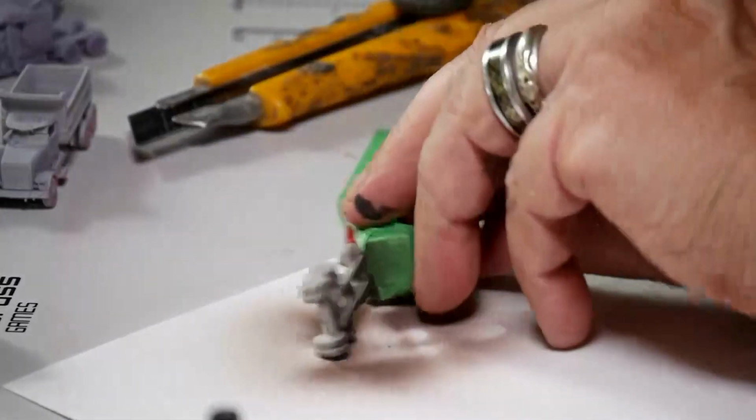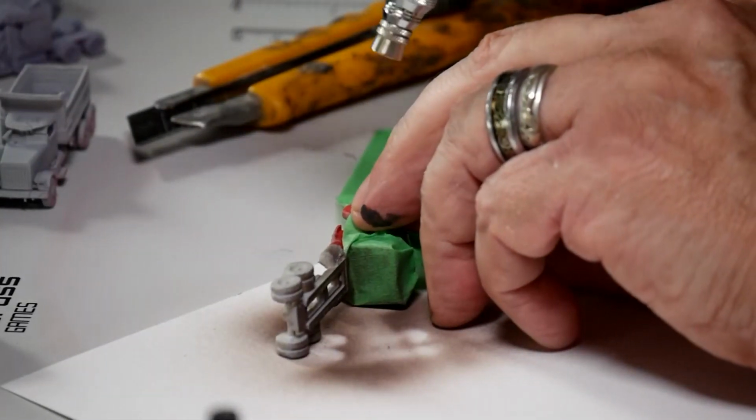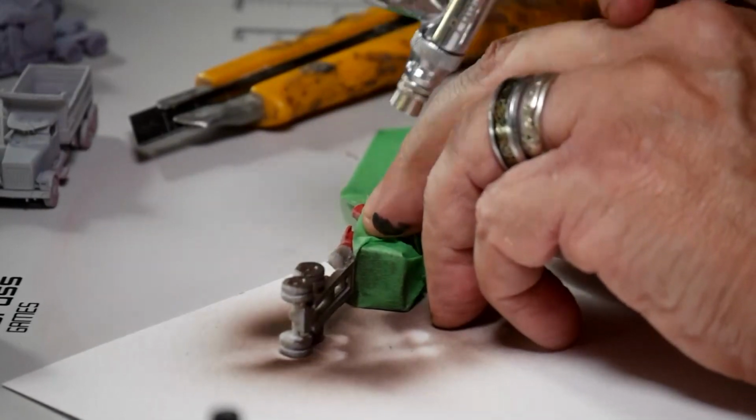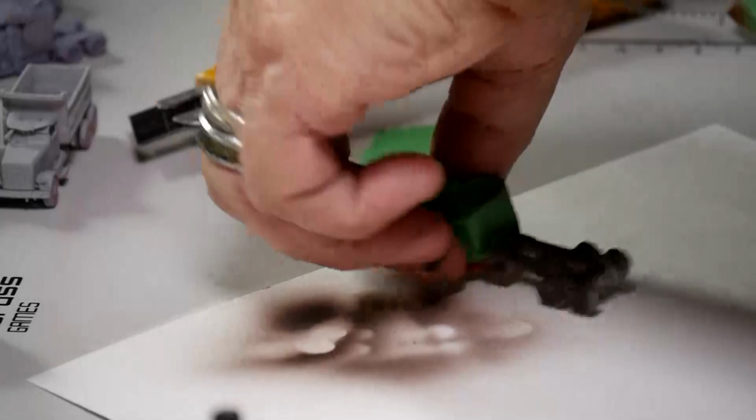Paint that side. Turn it on this side. Paint this side. And then paint the back.